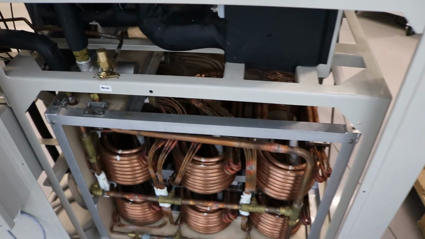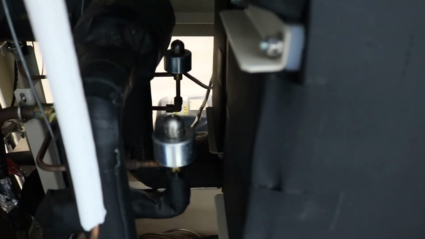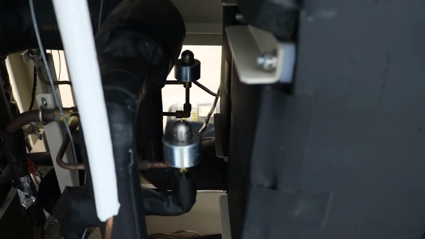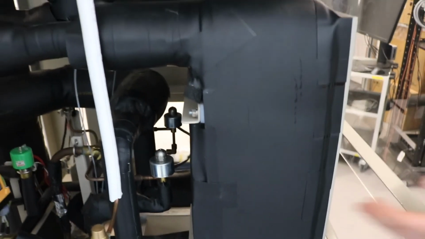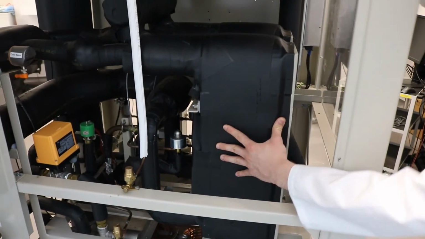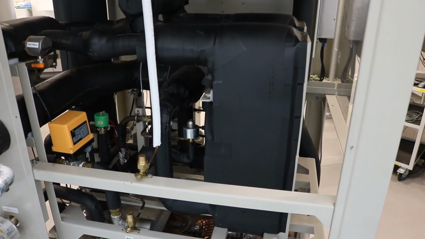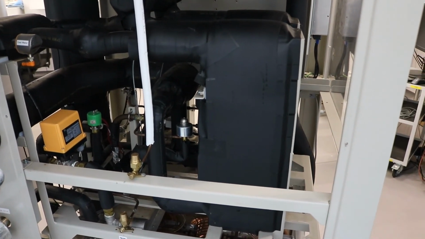When it's a liquid, we have two expansion valves. Those are normal, like in commonly used heat pumps. And then the liquid CO2 goes to the evaporator where it's cooling the water, the lower source, and it evaporates and goes back to the compressor.